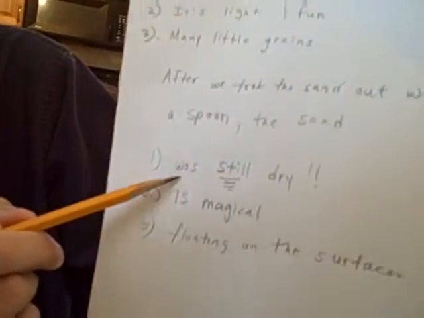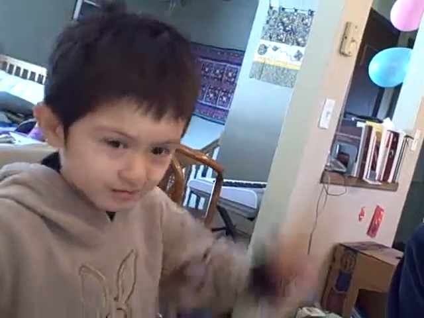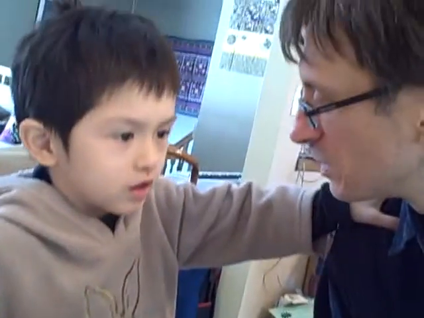Grains. And after we took the sand out with the spoon, we recorded our scientific observations. We discovered 1, the sand was still dry. The sand is like so magic. We discovered also, number 2, that the sand is magical. And finally, 3, we discovered something even more important. It is floating on the what? Surface. That's right. How do you say surface in Chinese?